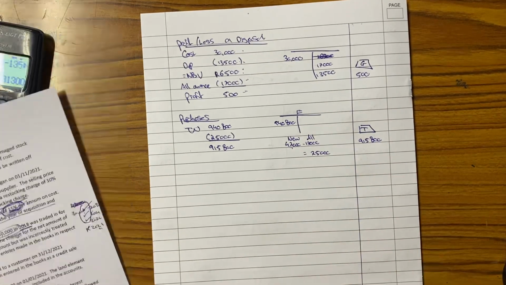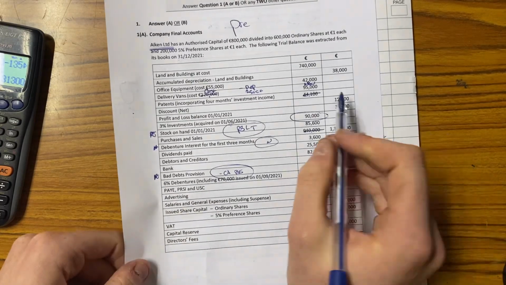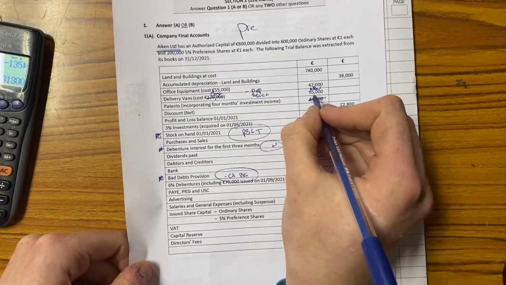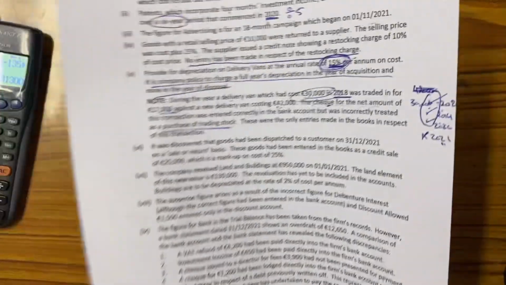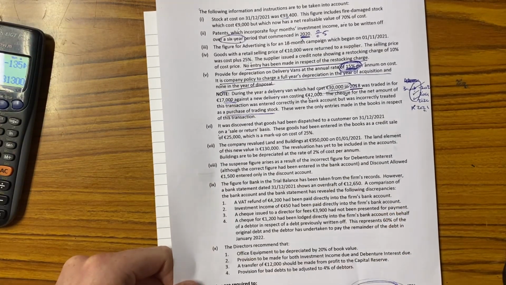915,800. Okay, again, purchases figure is done. What I'm also going to do is take away that net book value from that figure because that has also gone. Very straightforward, and that's my 5th working done. So I'm moving on to working 6.